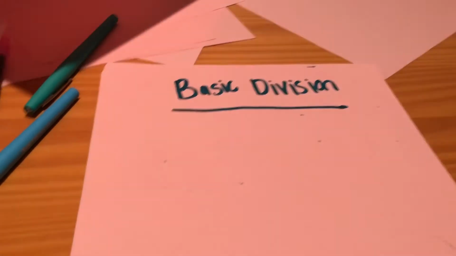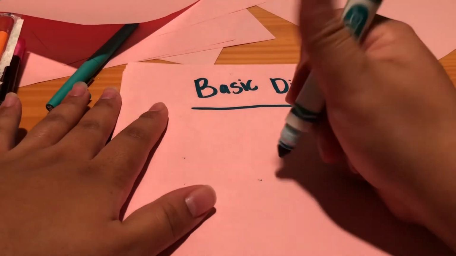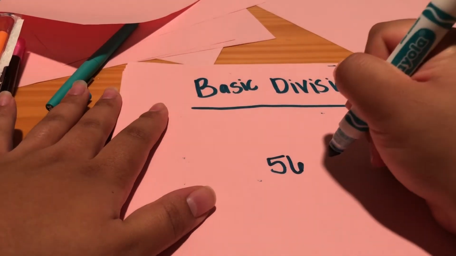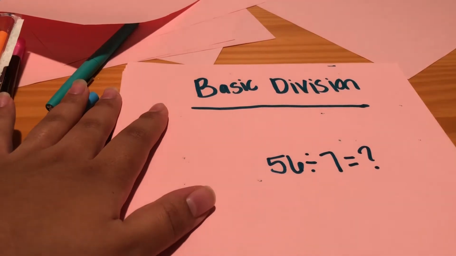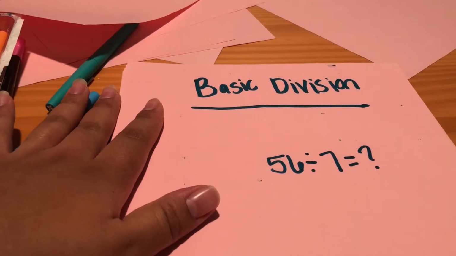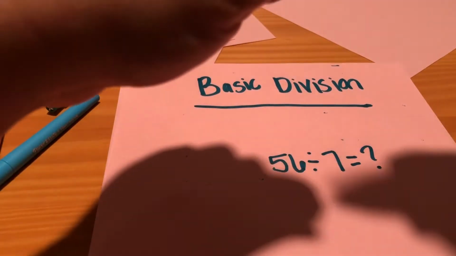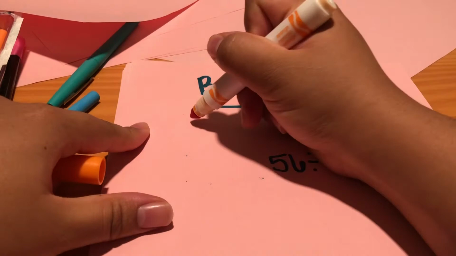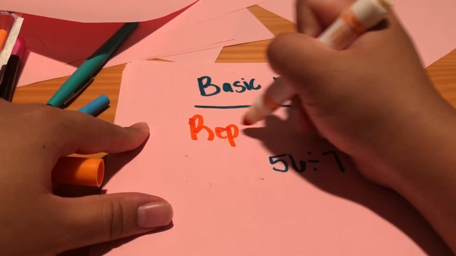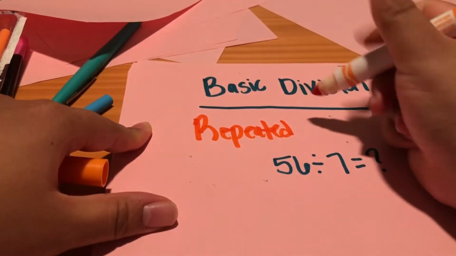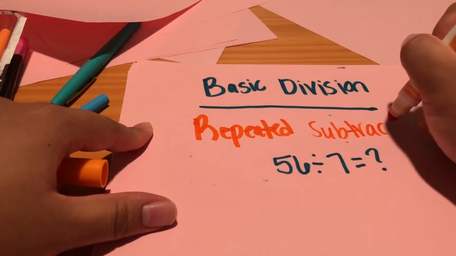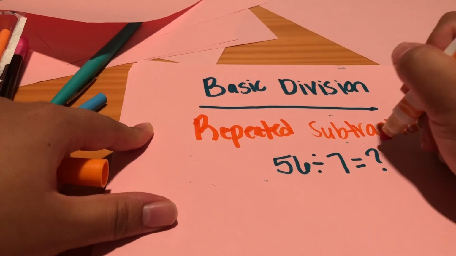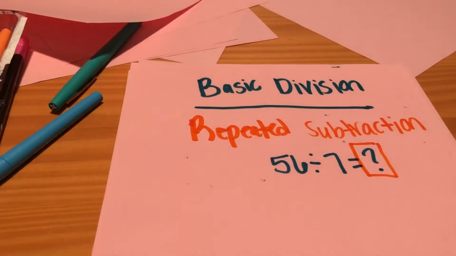So our first problem is 56 divided by 7. And we are trying to figure out what that is. First of all, let's remember that division is repeated subtraction. So we know that our answer right here should be a smaller number, which is what we're focusing on.